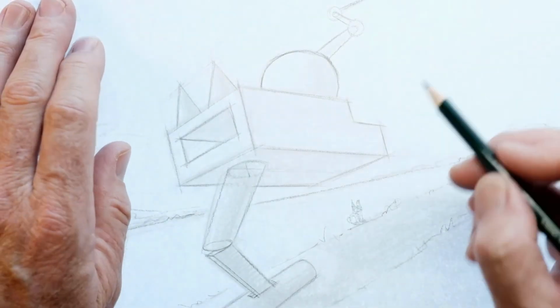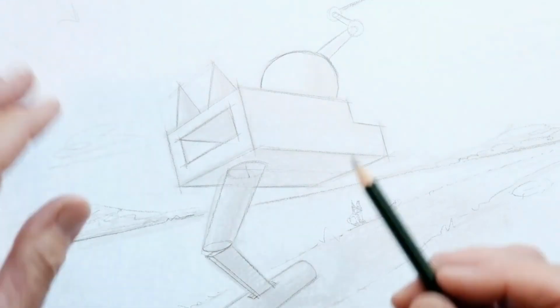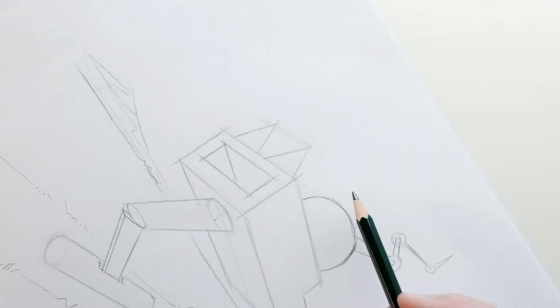Okay, so now I think I need to start building my tone. So let's do it. I don't need my light box anymore.